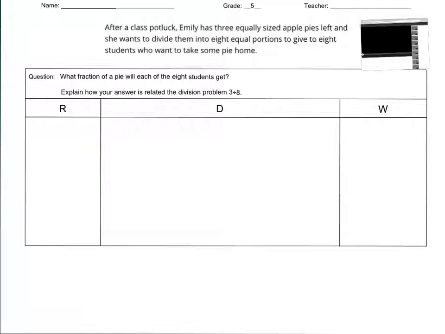Quick mini lesson on dividing a fraction. So let's get into it. Now, we have annotated, and now we're beginning the read process. Now, the read process, 3 steps.